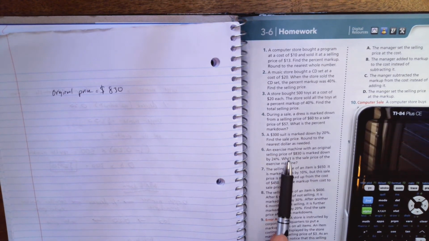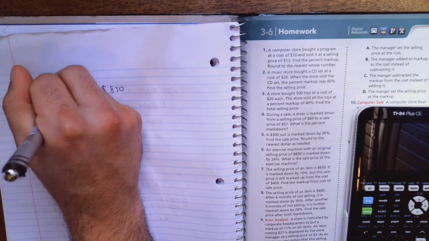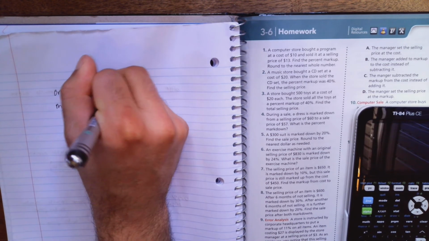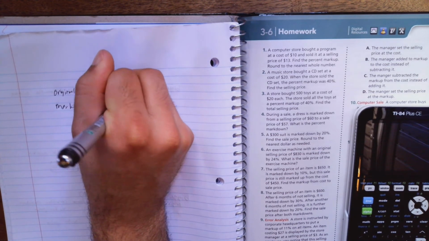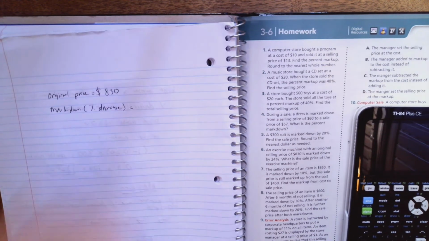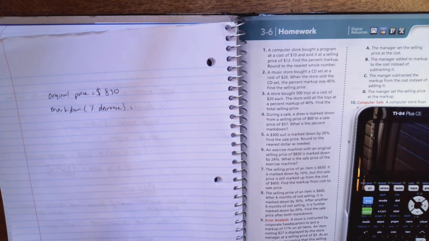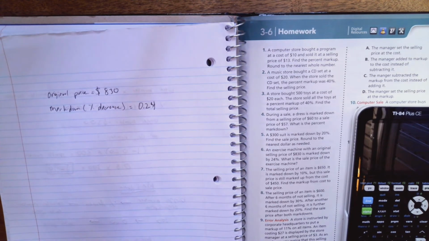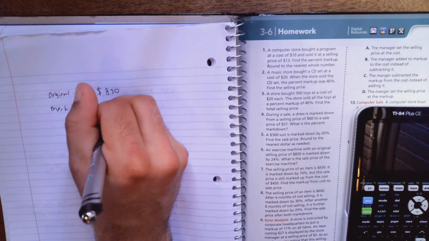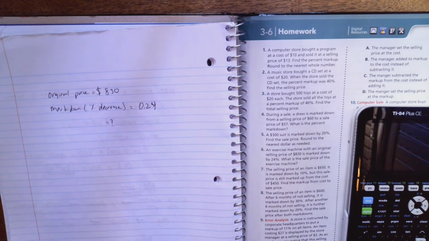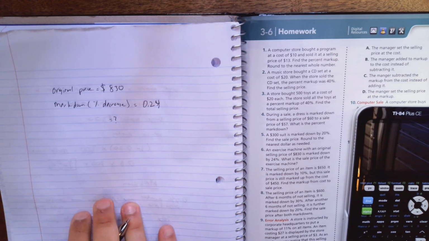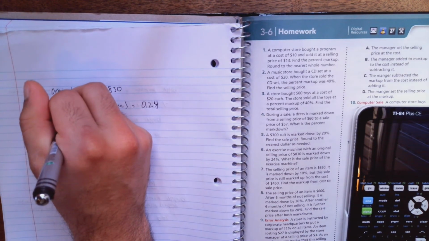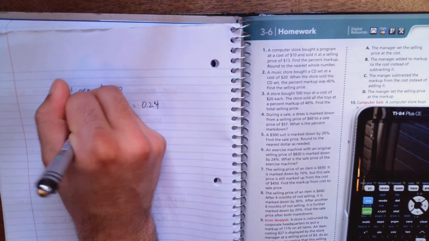So what is our markdown in this problem? And how can I write that as a decimal? And what am I trying to solve for here? Or the price, the sales price.